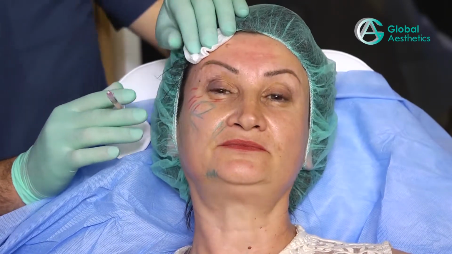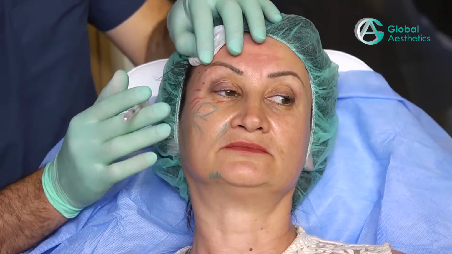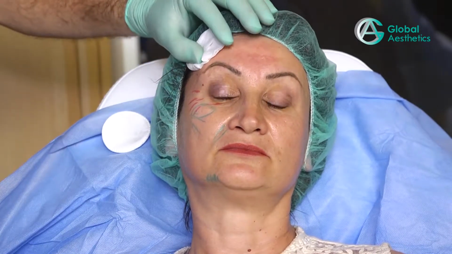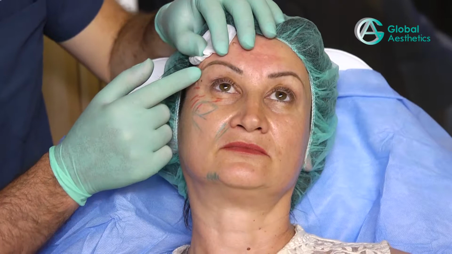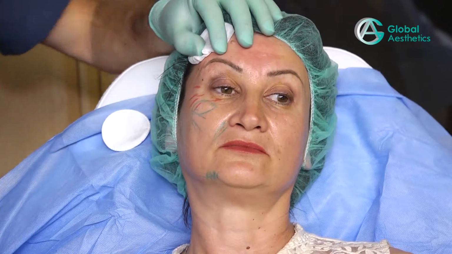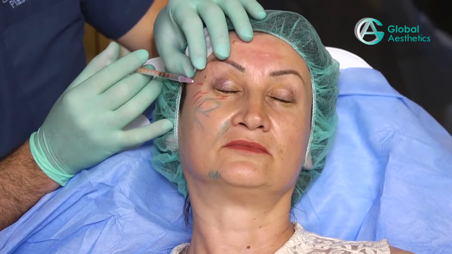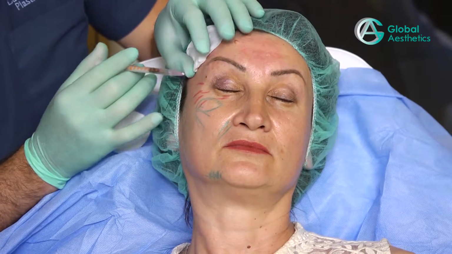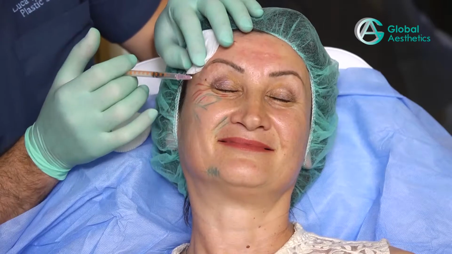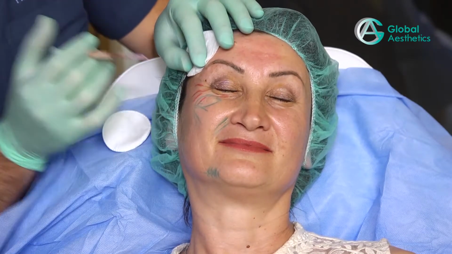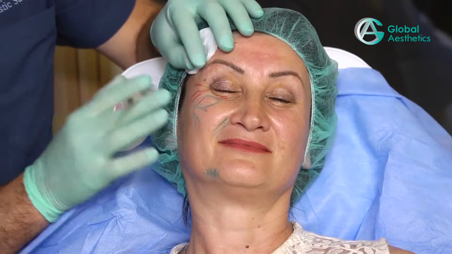And finally, to complete, I can treat the orbicularis muscle, this part. Smile. Yes, you see this wrinkle will be more effective after treatment. Relax.